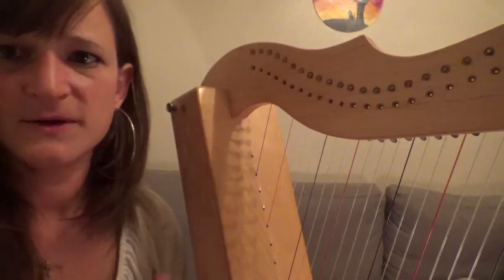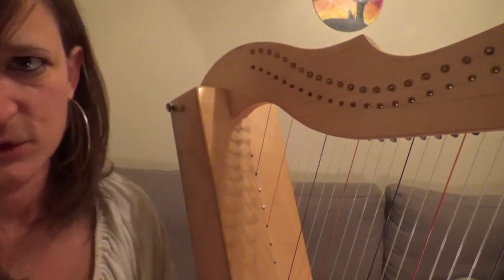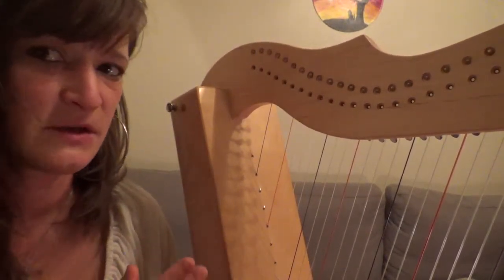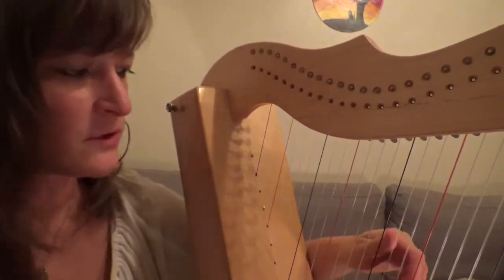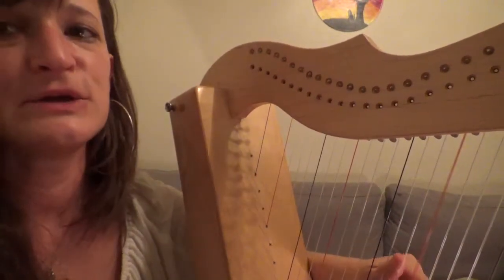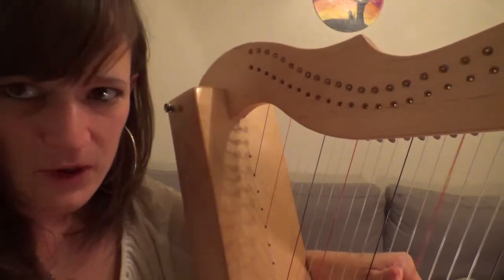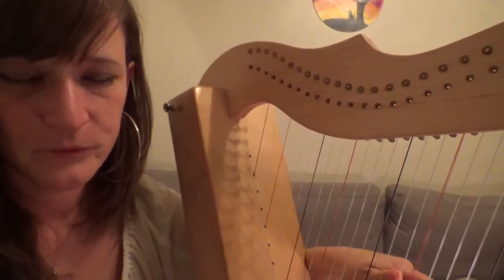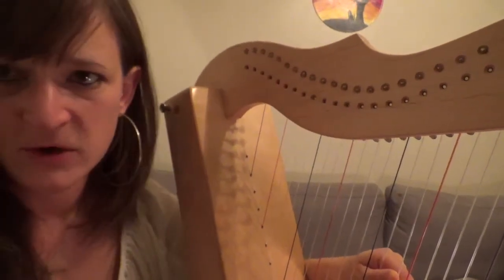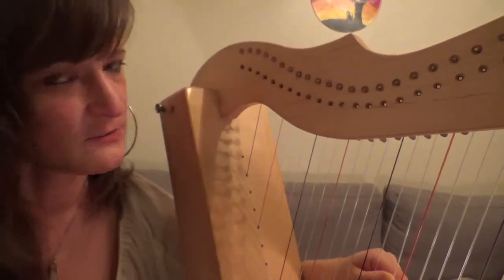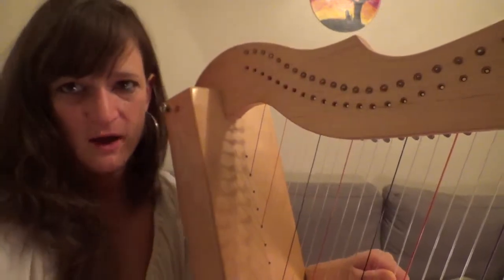Because an eighth note is always going to be half the amount of time as a quarter note, whatever time signature it's in. Okay, so say we see a quarter note, we know to hold it 1 and 2 and 3 and 4. An eighth note is going to have twice as many notes in that same amount of time because it's going to be held for half the amount of time.